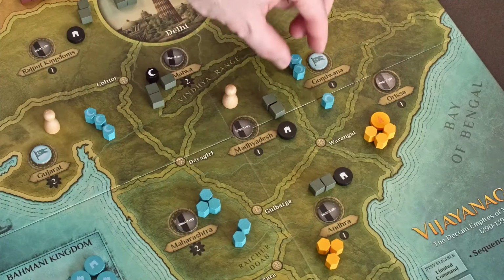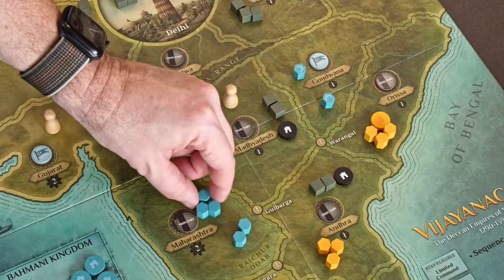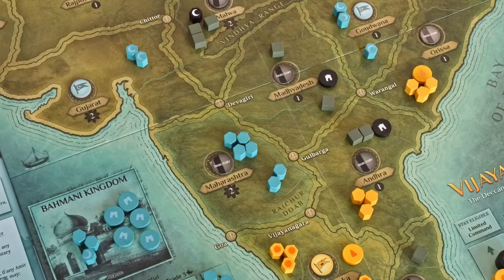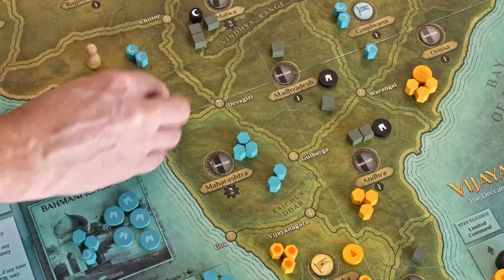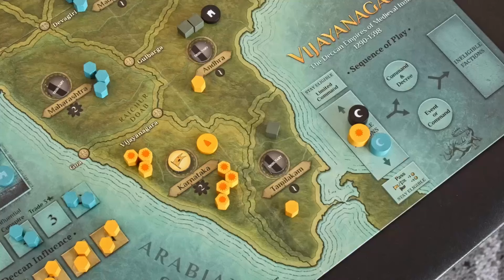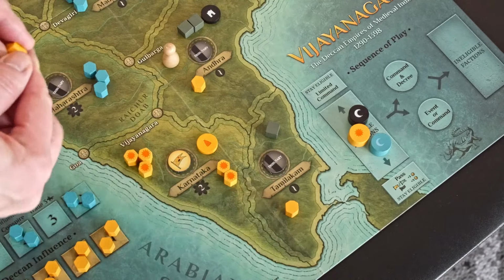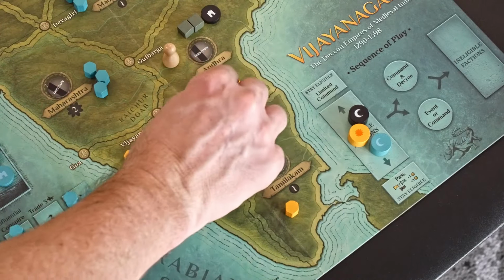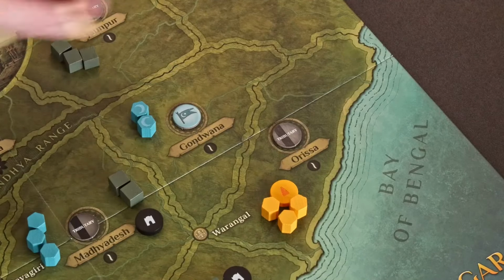As they enter a space, make note of their obedient or rebelling status. If migrating into a tributary province, they stay or flip to obedient, starting life anew. If they migrate into an independent province that they control, they flip to rebelling. Any Amirs in Bahmani-controlled independent provinces are always rebelling, and any Rajas in Vijayanagara-controlled independent provinces are always rebelling as well. Their controlled province, their rules. Otherwise, there's no change to their obedient or rebelling status.